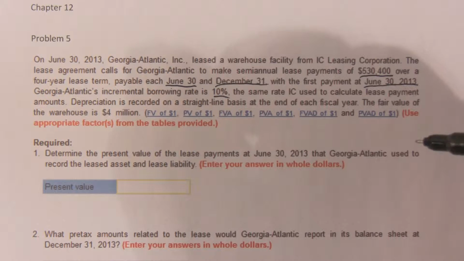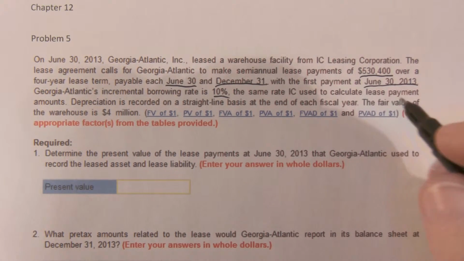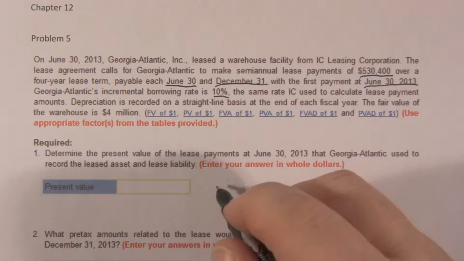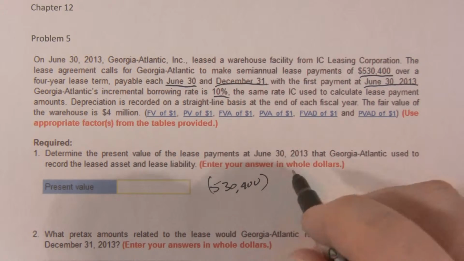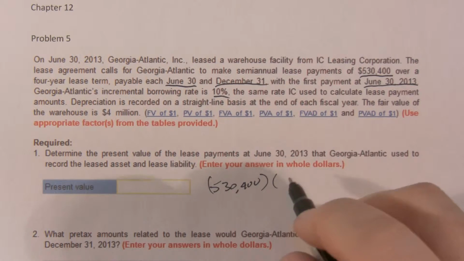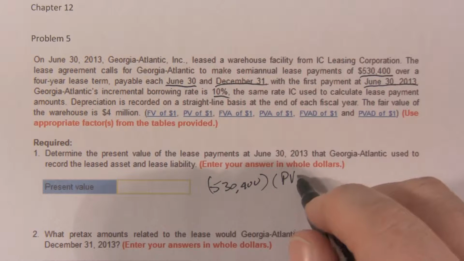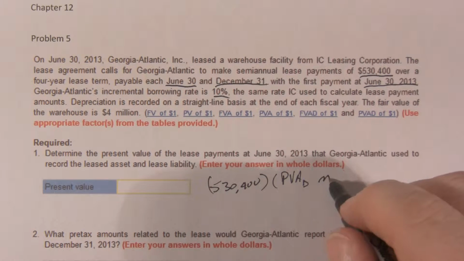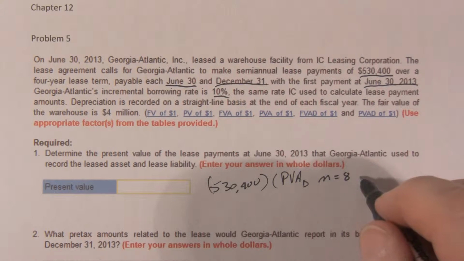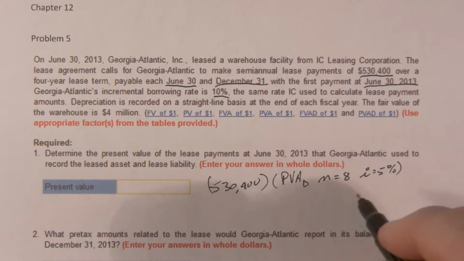So we have to figure out the present value of the lease payments. So we need the present value of $530,400 times the present value of an annuity due, because remember it's at the beginning, present value of annuity due of N equals 8, because it's semi-annual payments, and I equals 5. 10% once a year is 5% twice a year.